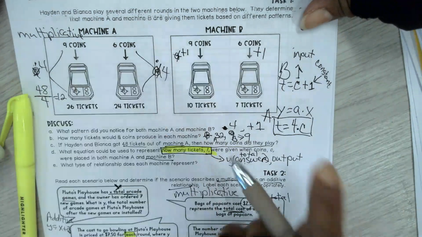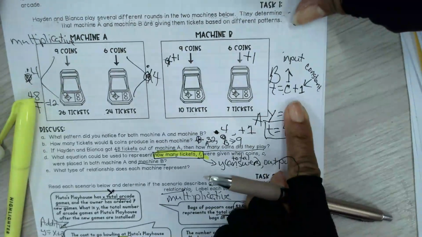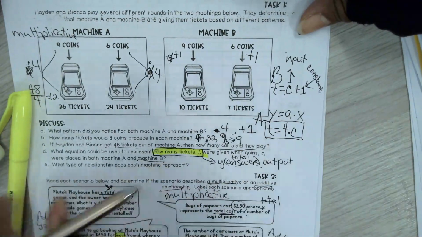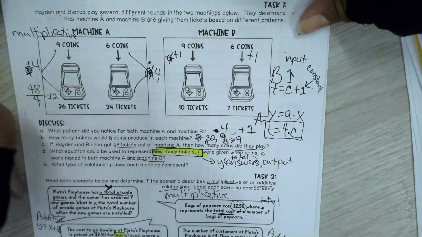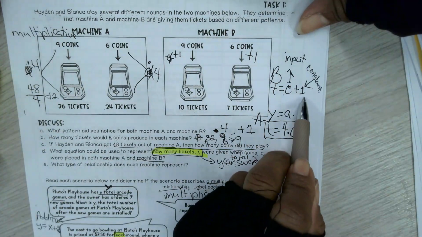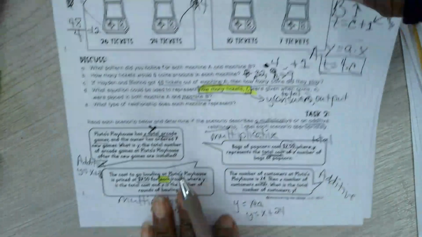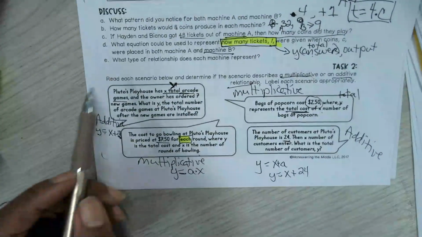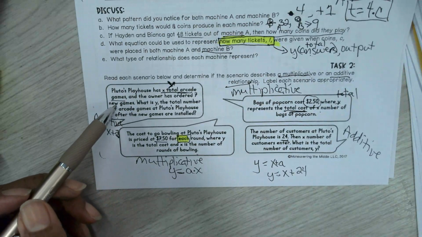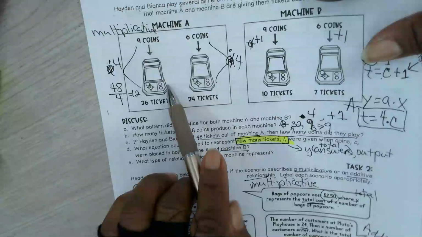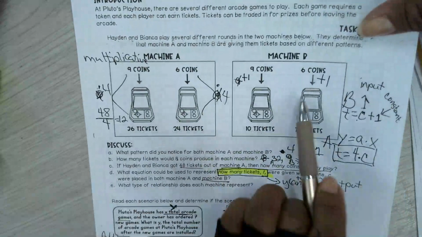C plus 1, because remember the constant does not change. It's always going to be plus 1 no matter how many coins you put in. And then down here at the bottom, we looked at the different scenarios. We said that this is multiplicative, and we said that this is additive.